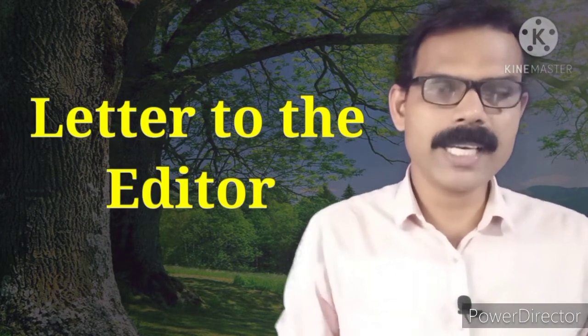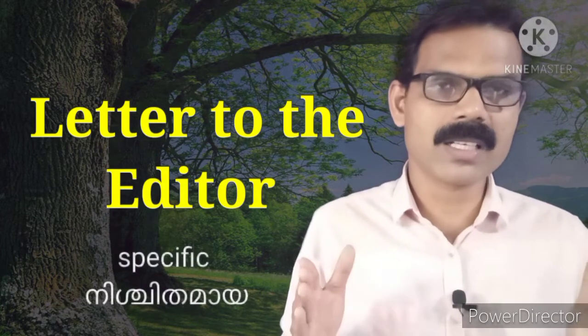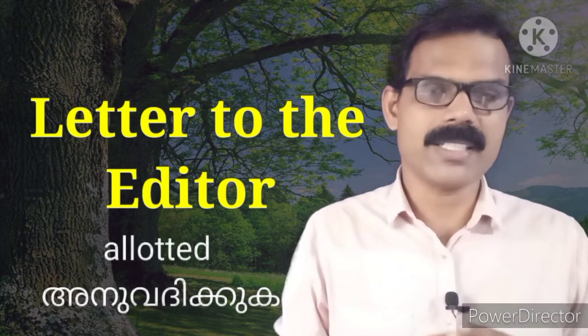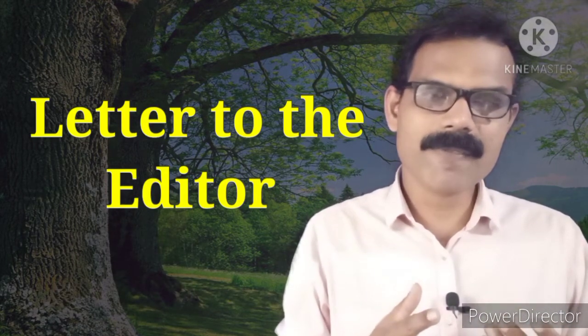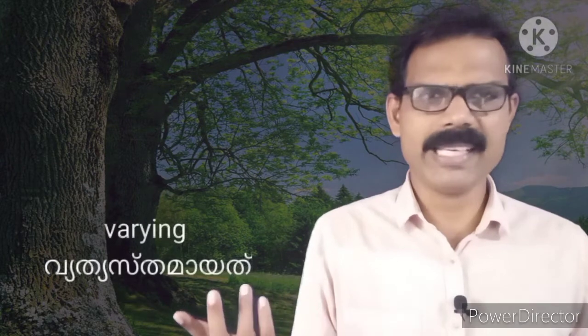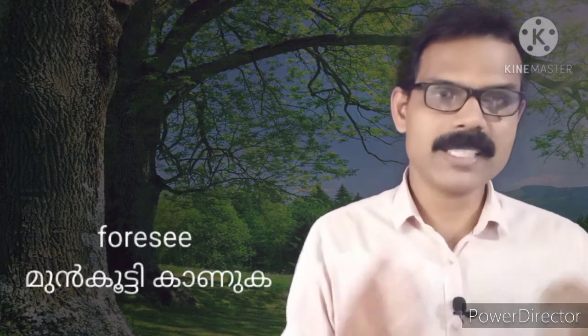When you read the newspaper, in the editorial page, a specific space will be allotted for letter to the editor. The readers can have their ideas written on a piece of paper and sent to the editor of a particular daily, and if it is good, it will be published in that editorial page. The topic or the subject of the letter can be varying, it can be different. We cannot foresee what will be the subject.